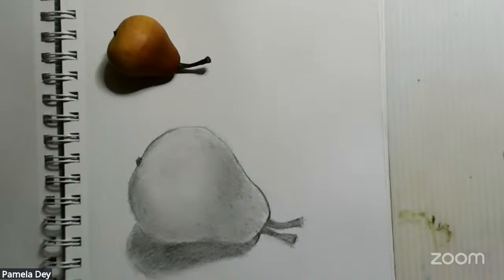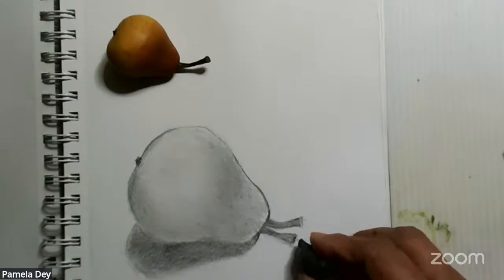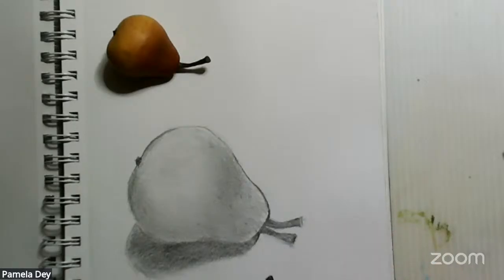So that's the painting. That's the drawing of the pear. Okay, you can take a screenshot in a minute. Let me just correct a few things.